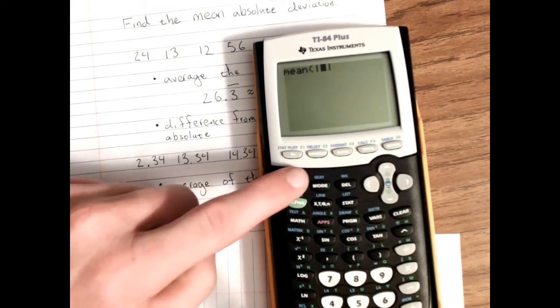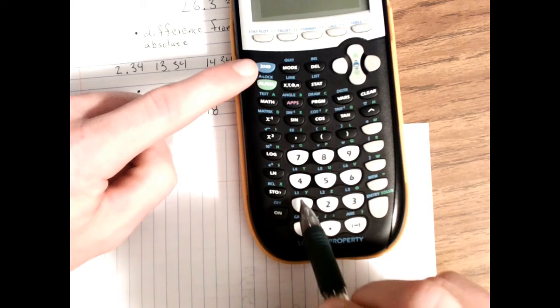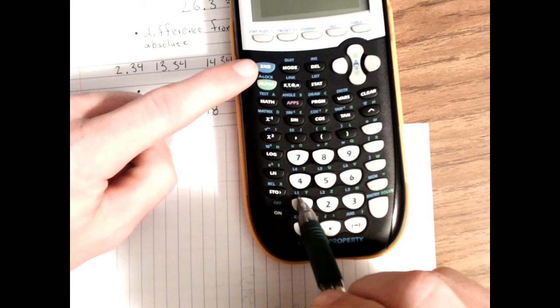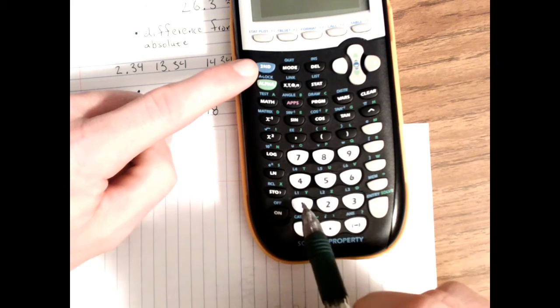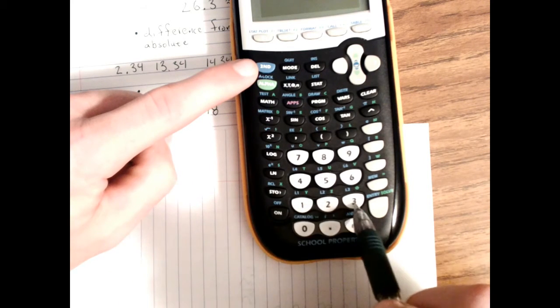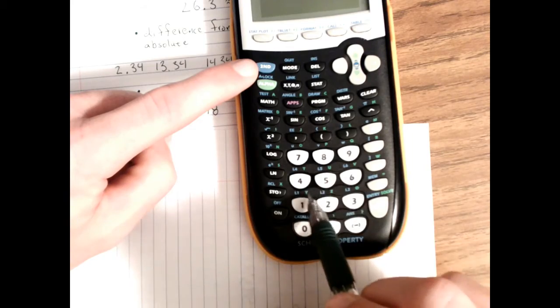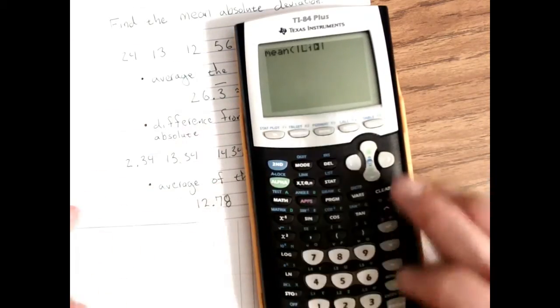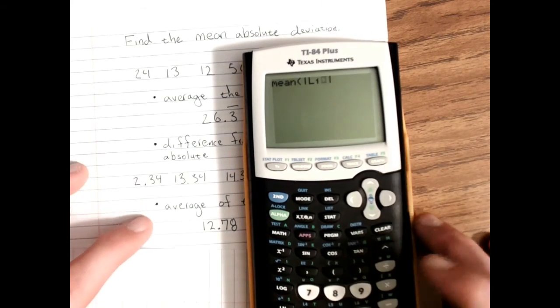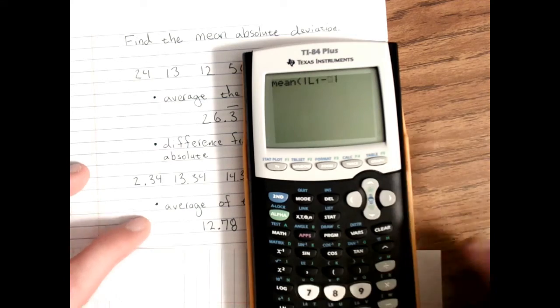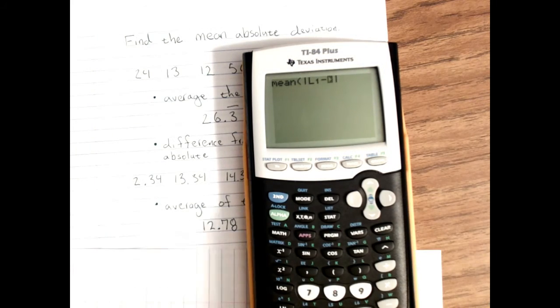So our data is in list 1. So I'm going to press second 1, which brings up list 1. You can see list 1, 2, 3, 4, 5, and 6 are right here on 1, 2, 3, 4, 5, and 6. They're just a secondary function. So second 1 puts list 1 right in there. And I'm going to average list 1 and its difference with the average of list 1.